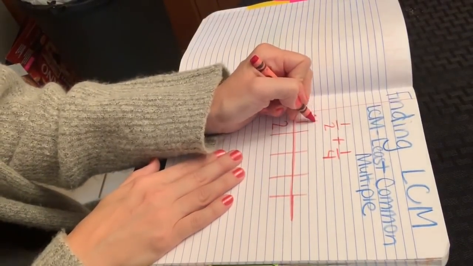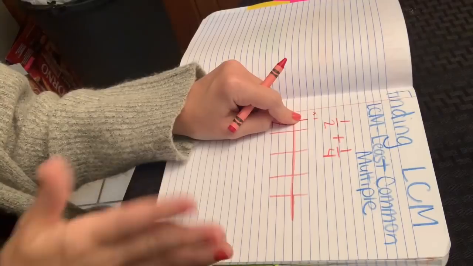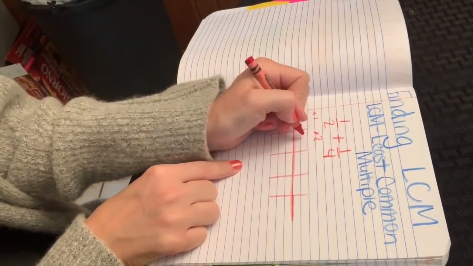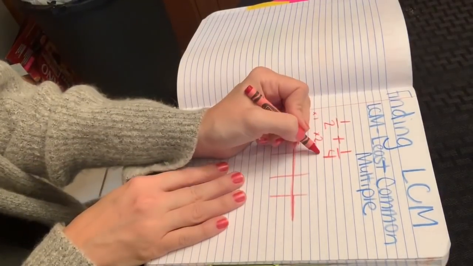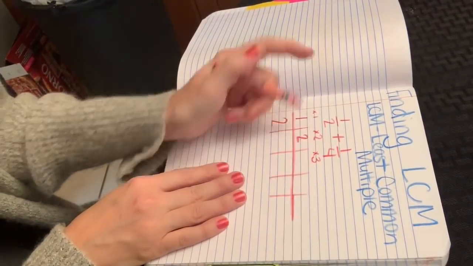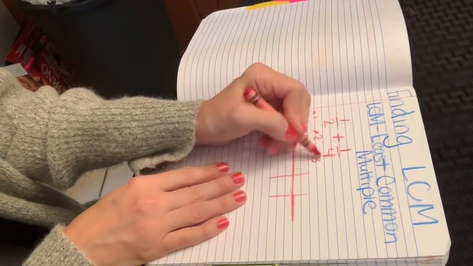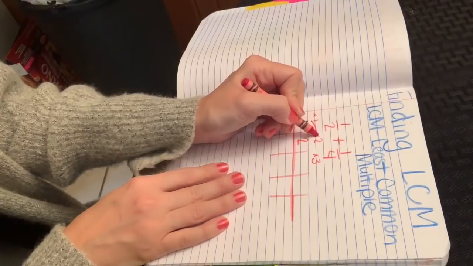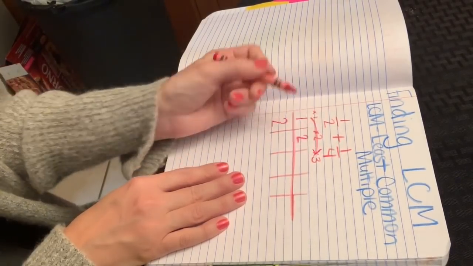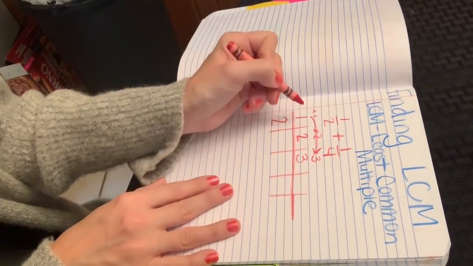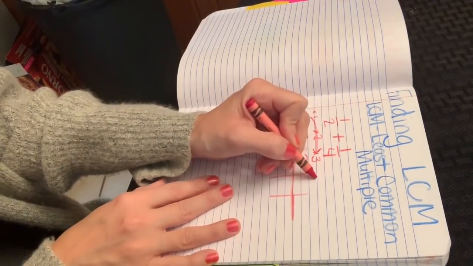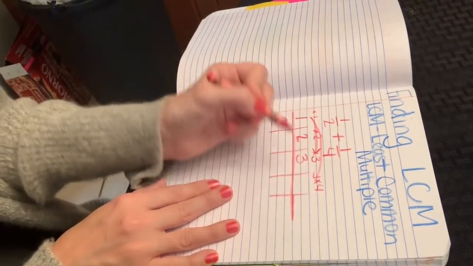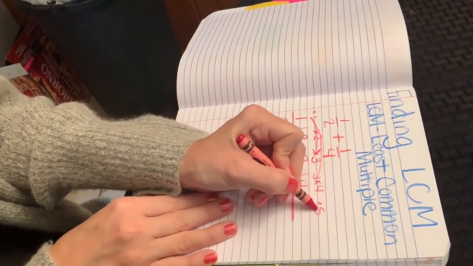So if this is times 1, because 1 times 1 stays 1, my next one's going to be times 2. Well, 1 times 2 is 2. The next one would be times 3. In 6th grade, they like for you to draw arrows. You can do that. So 1 times 3 is 3. Then you would draw your arrow again. Times 4 is 4. Times 5 is 5.